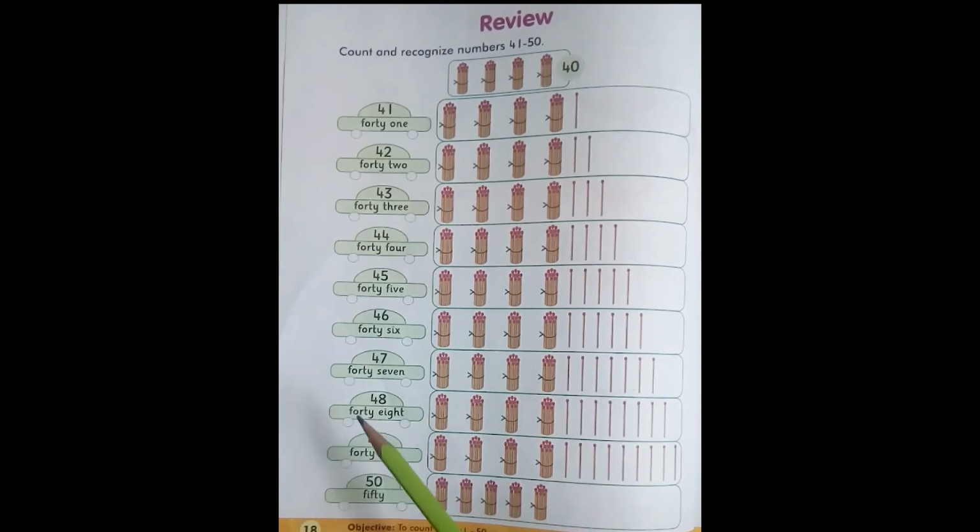These are 4 bundles of 10 make 40 and 8 matchsticks. So this is 48. F-O-R-T-Y 40. E-I-G-H-T 8 48.